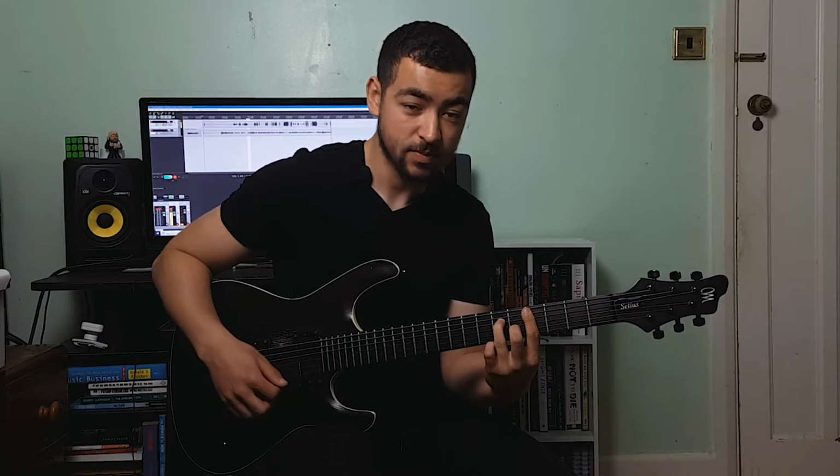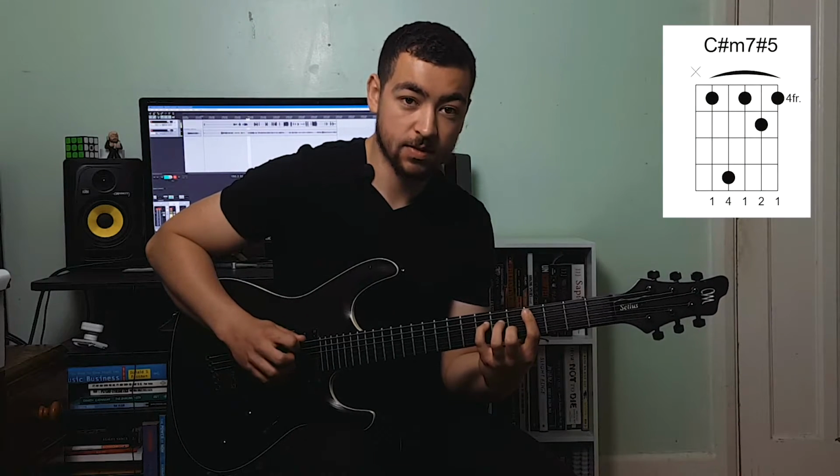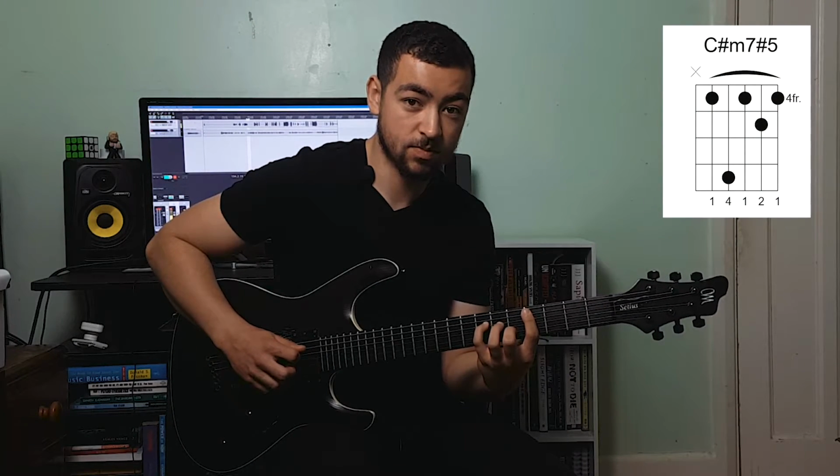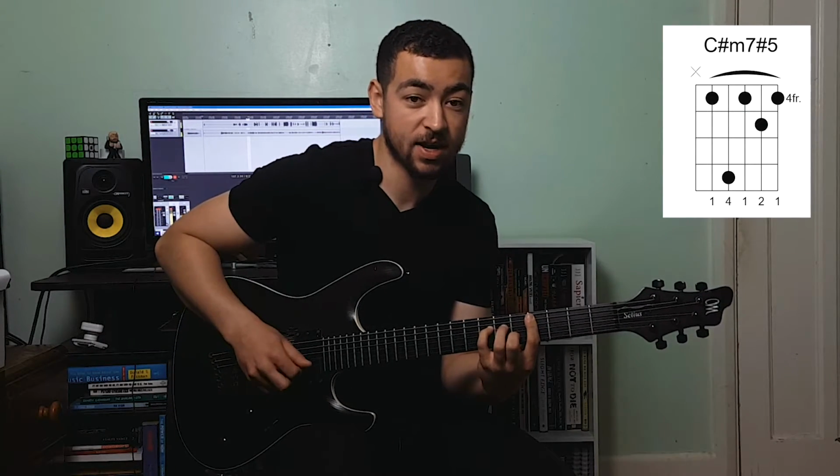So what do we do? We make a minor 7 bar chord. That's at the 4th fret of the A string. And what we're going to do is add the sharp 5 there. So altogether our chord looks like this. We've got the 4th fret of the A string, the 7th fret of the D string, the 4th fret of the G string, the 5th fret of the B string, and the 4th fret of the high E string.